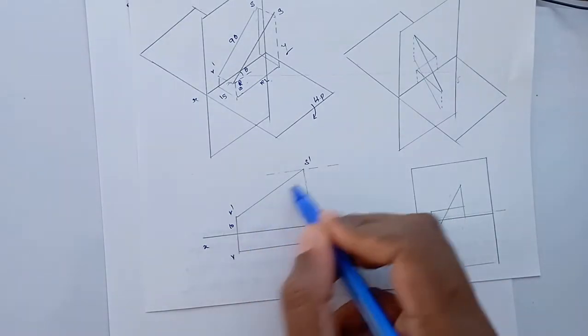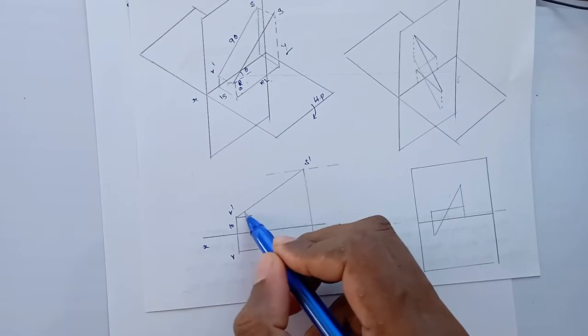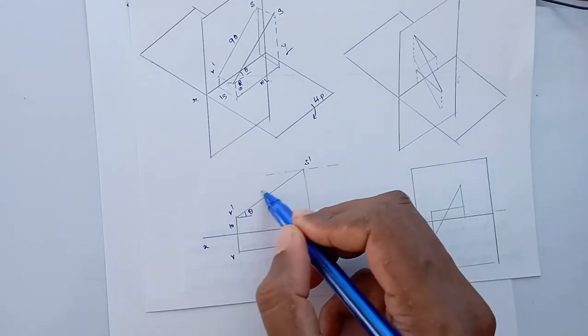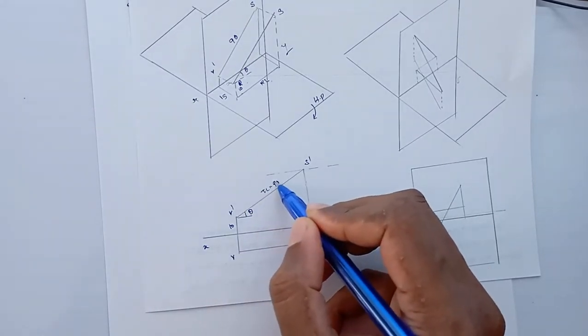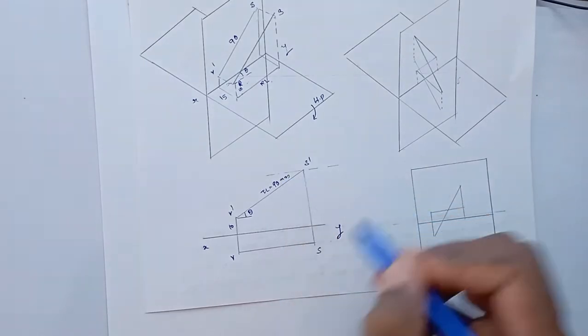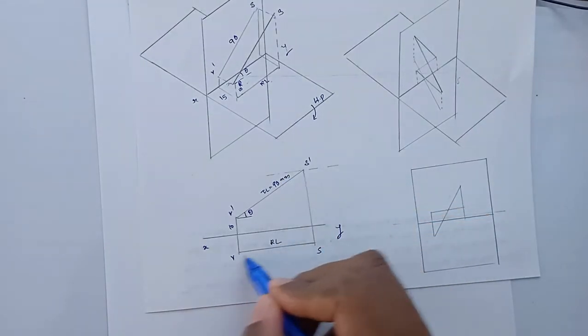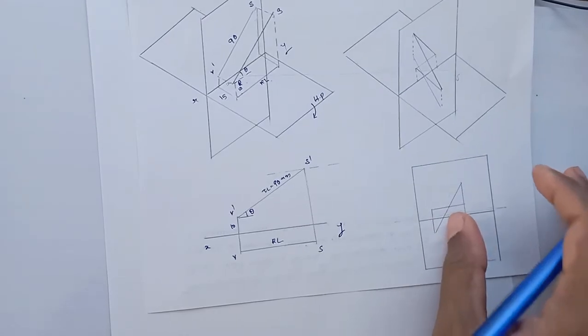So can we draw this line? Yes, of course, because we know the value of theta and we know the true length. True length is equal to, I think this is 90 mm, right? 90 mm, and we will get the reduced length here. We can measure the reduced length. Okay, that is the first step.